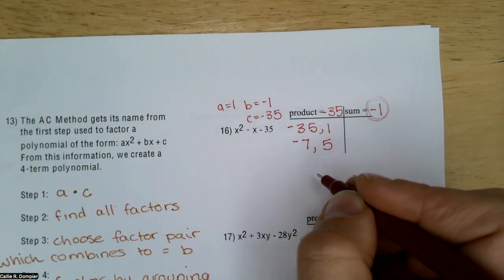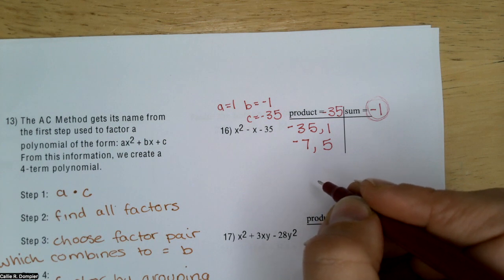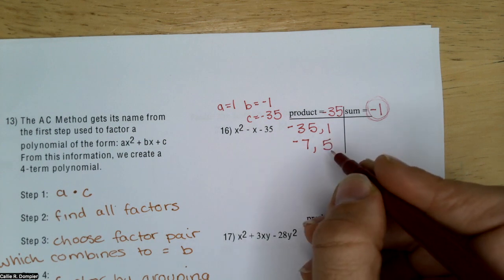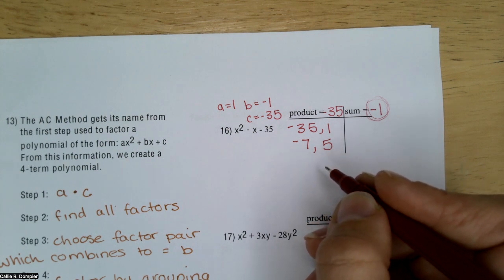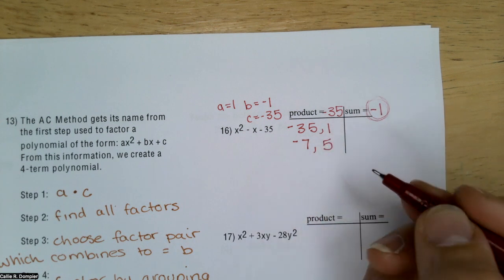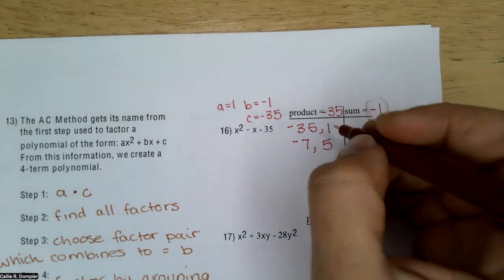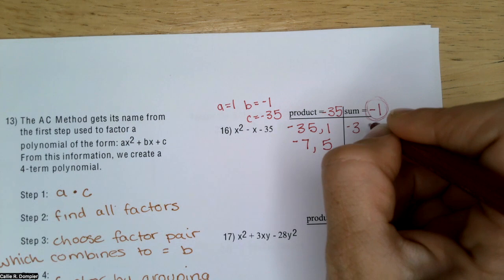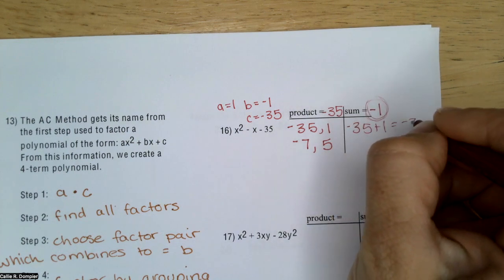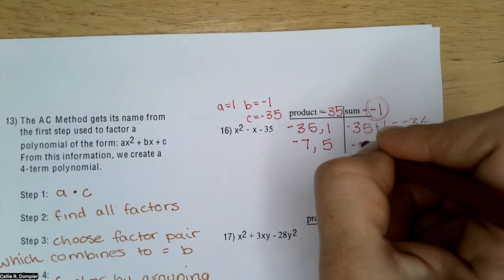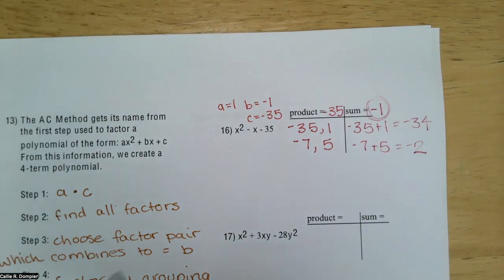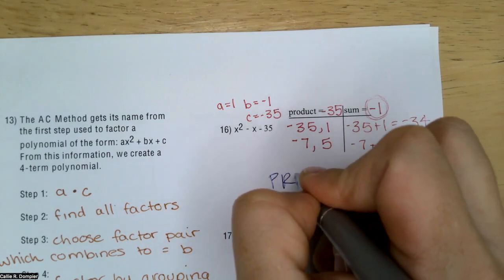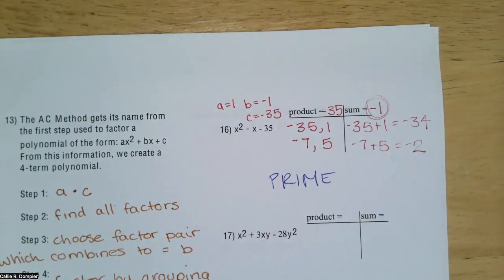35 divided by 6, no. 35 divided by 5, yes. Goes back to 7, right? Those are all our factors. -35 plus 1 is -34. -7 plus 5 is -2. None of our pairs work. All you have to do is say that this is a prime polynomial, prime trinomial.